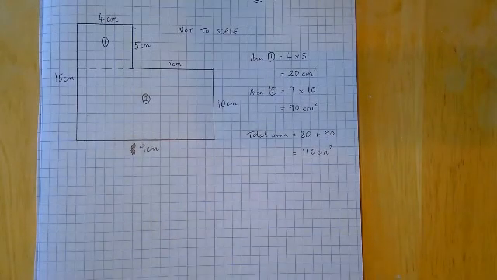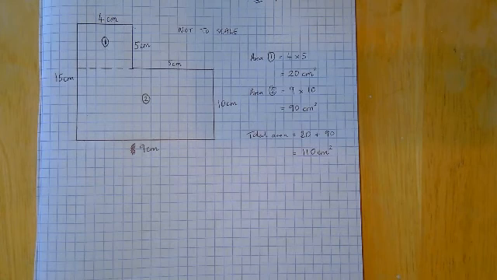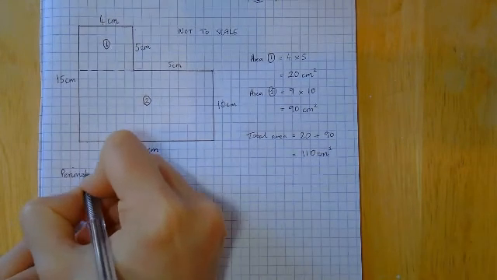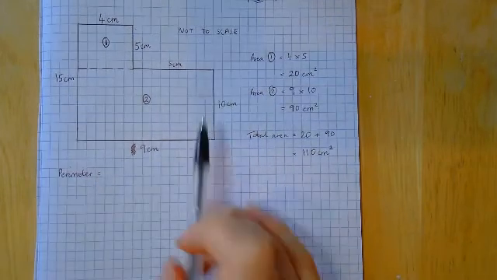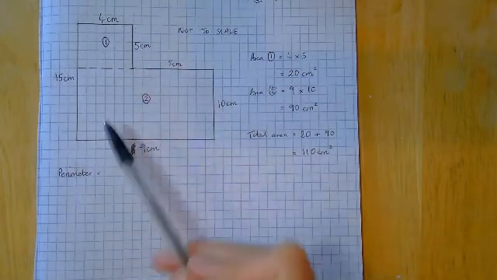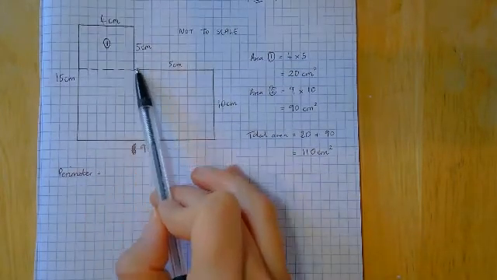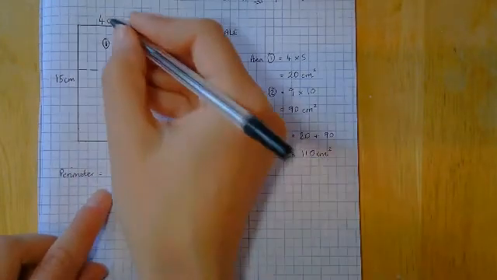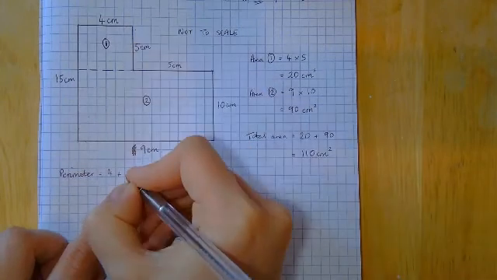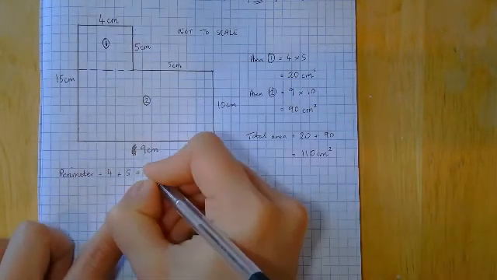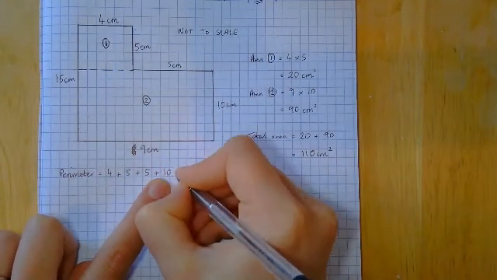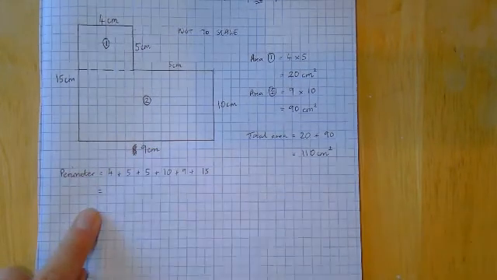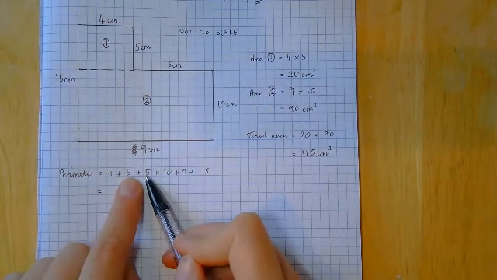So I haven't done anything new. I'm still using my base times height, but I'm just having to remember to split my shape. Now, perimeter. We've done all the hard work now for perimeter. For perimeter, I needed to know these 2 sides, because remember, you're an ant. You're going to walk all the way around the outside of your shape. You never go in it, you just walk all the way around the outside. So the perimeter is 4 plus 5 plus 5 plus 10 plus 9 plus 15.